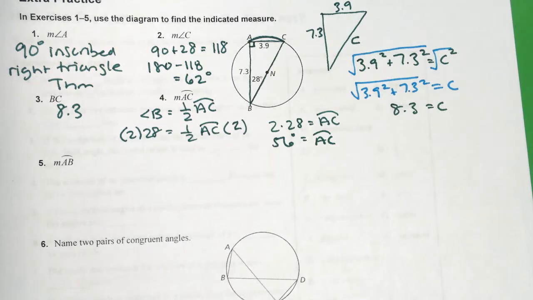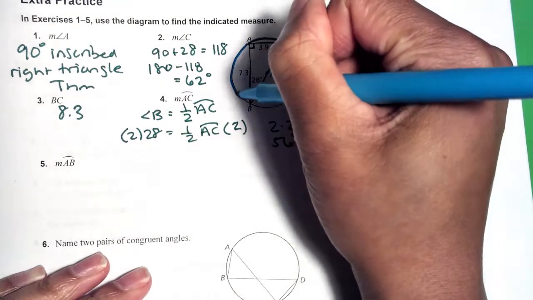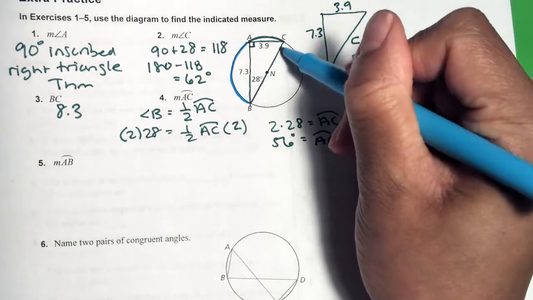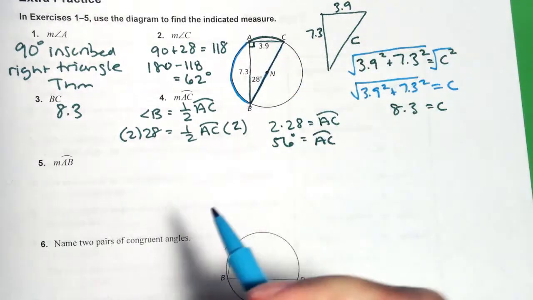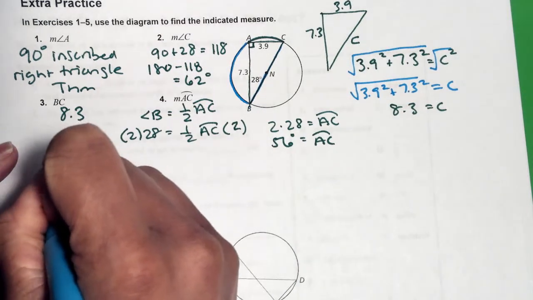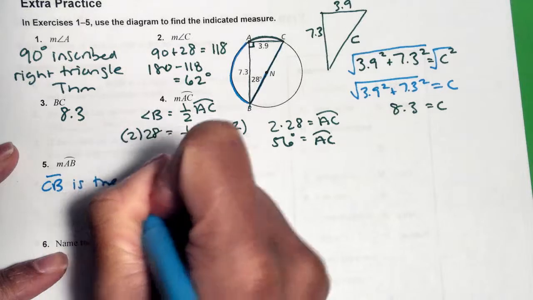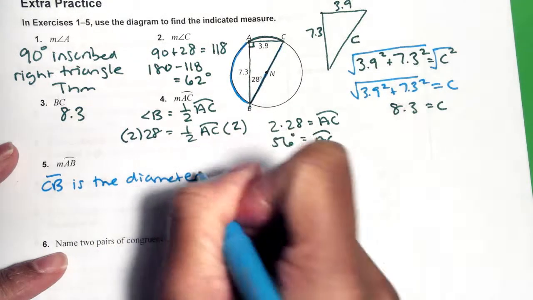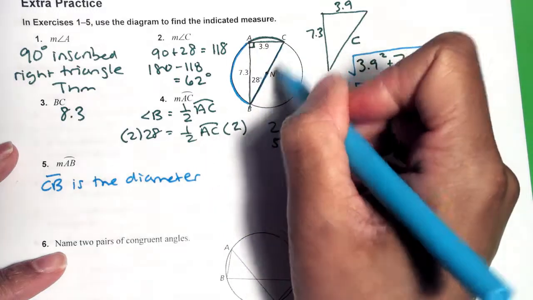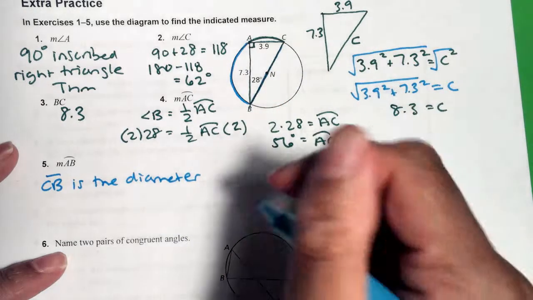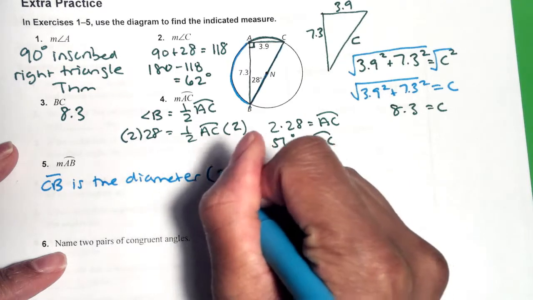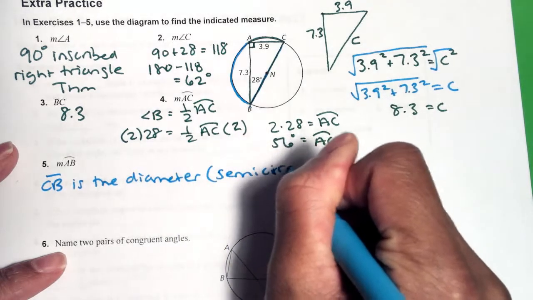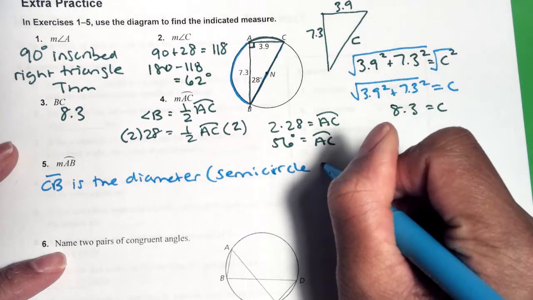Alrighty then. So that is 1 through 4. Let's move on to number 5. Number 5 says we want to find arc AB this time. Now, remember that CB is the diameter. So don't forget that. When we have the diameter, the entire half of this circle is 180 degrees. That makes it a semicircle, so it's 180 degrees.